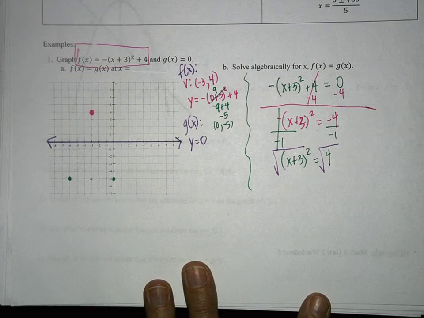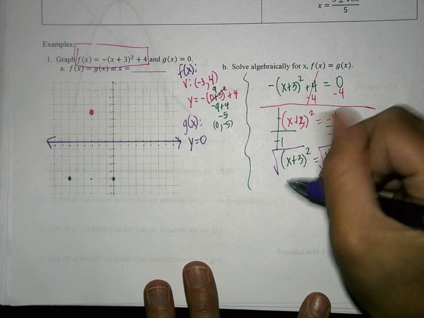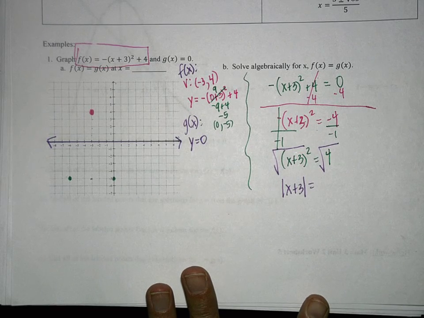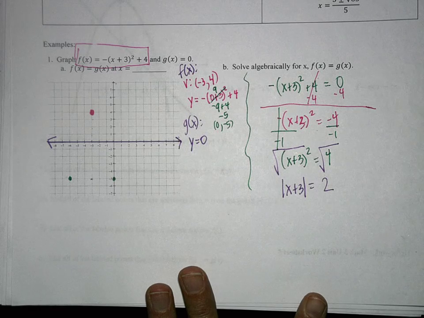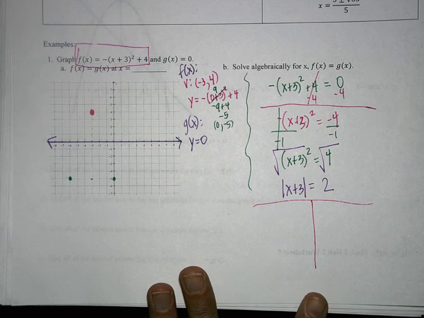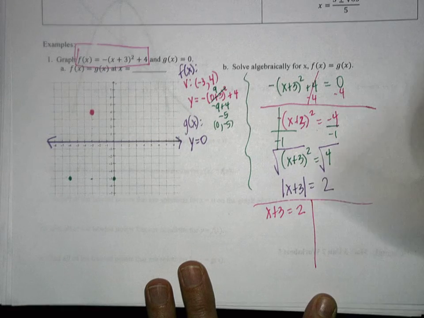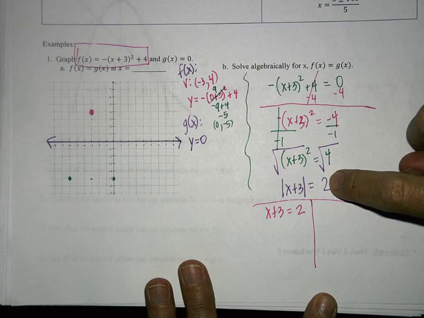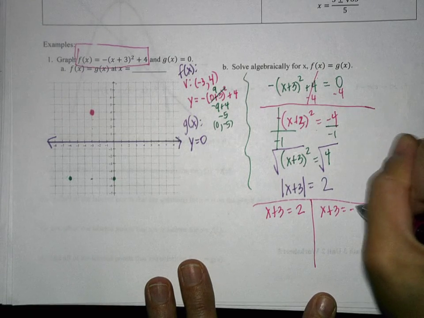So the square root of x plus 3 squared is going to be written which way? Very good. Absolute value of x plus 3 equals, and the square root of 4 is 2. What's next? Very good. Set up 2 equations. And what do we get? X plus 3 equals 2. Remember that this side doesn't change at all. It's the answer side that can change. So we have a positive 2, and then the other one is a negative 2.